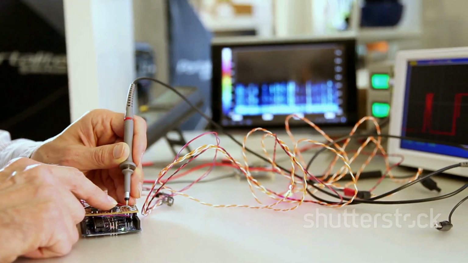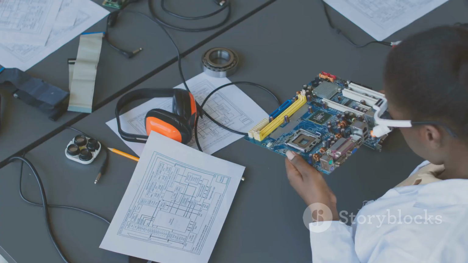Keep experimenting. Keep learning about electronics. There is much to discover. This is just the beginning.